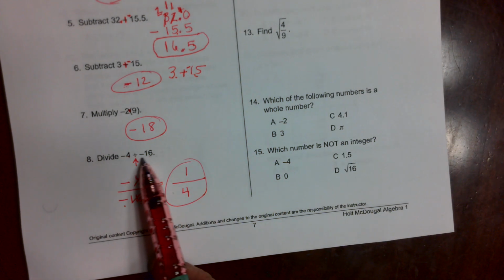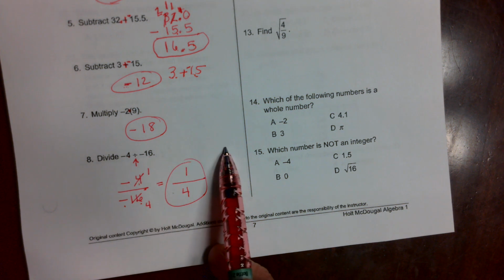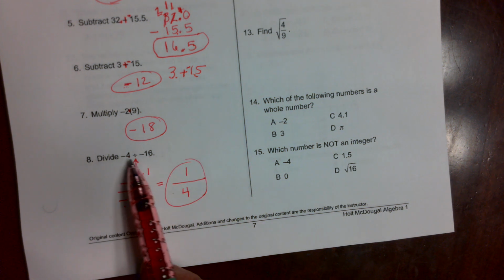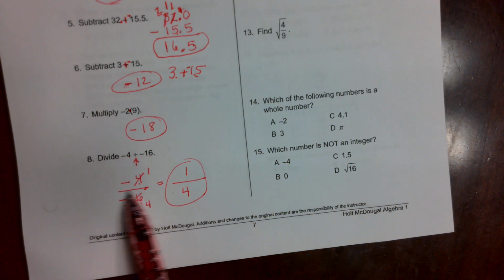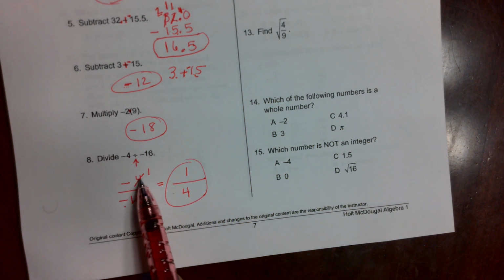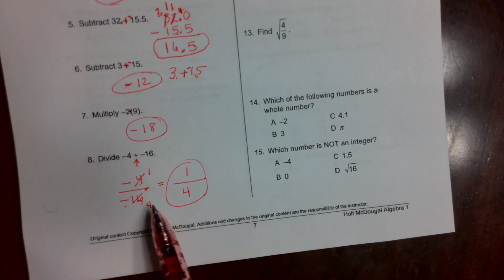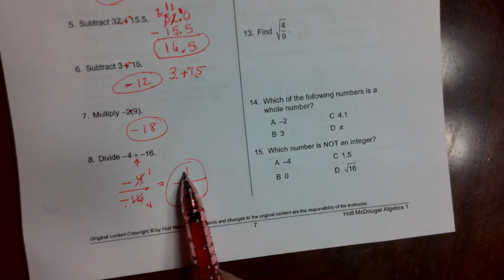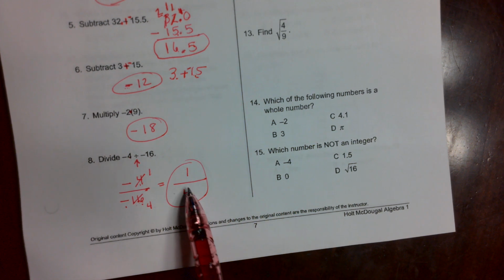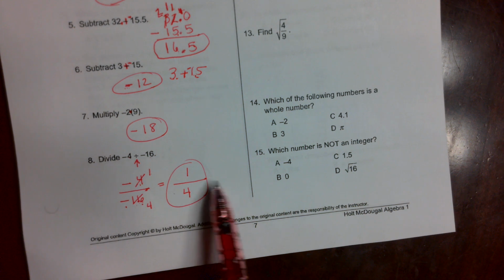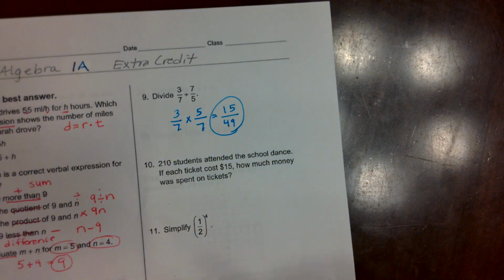Divide. Negative 4 divided by negative 16. Remember, you can write this as a fraction. It doesn't mean you have to do long division. We're just simplifying here. So negative 4 divided by negative 16. Negative divided by a negative is a positive. And the 4 and the 16 can be simplified by dividing by 4 and getting 1, dividing by 4 and getting 4. My answer is then 1 over 4. And you don't have to divide 1 divided by 4. You can just leave it like this. It is 0.25, but you don't have to do that.